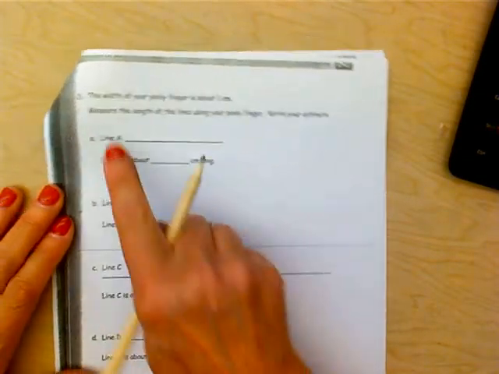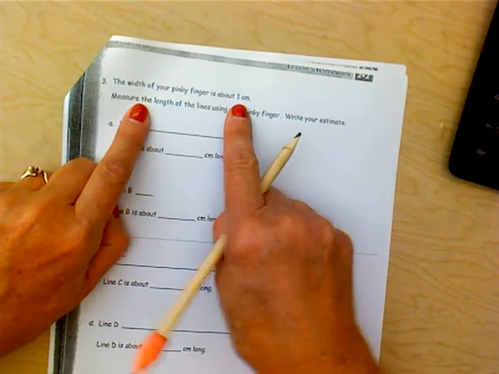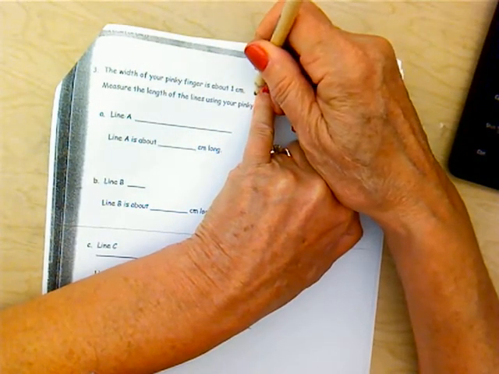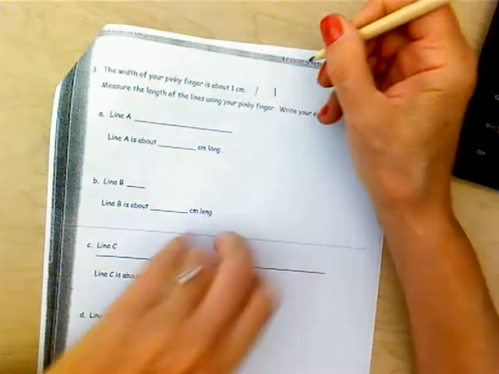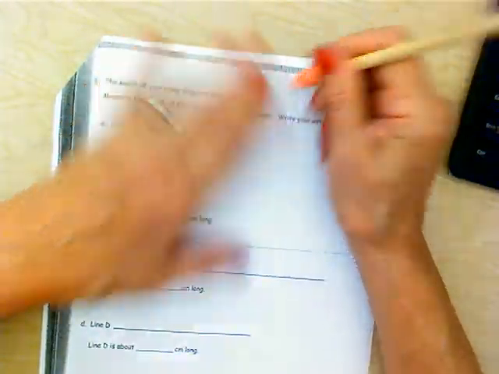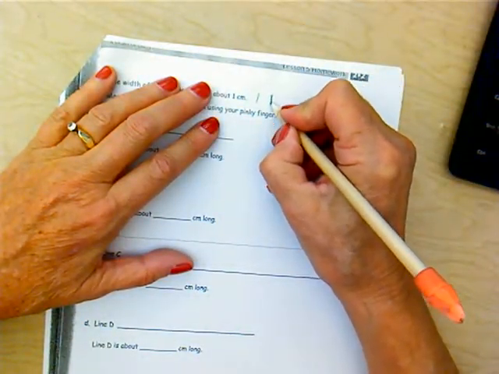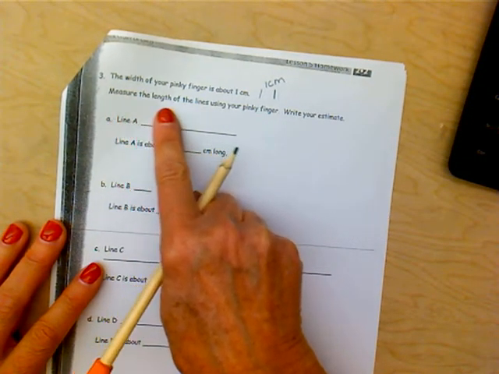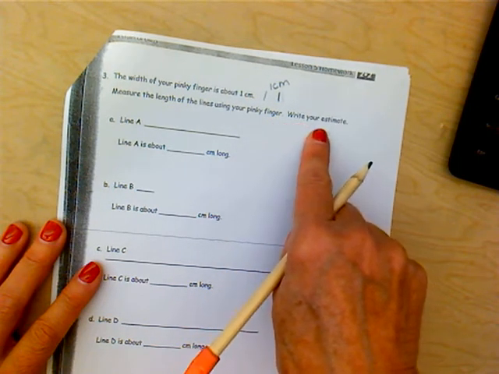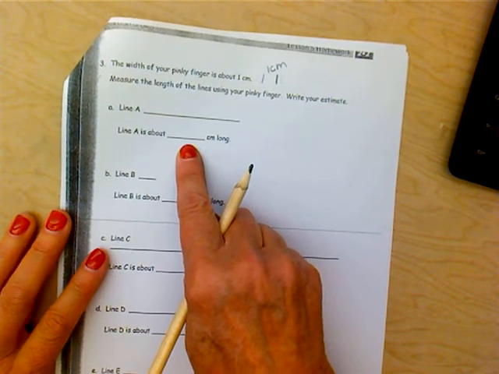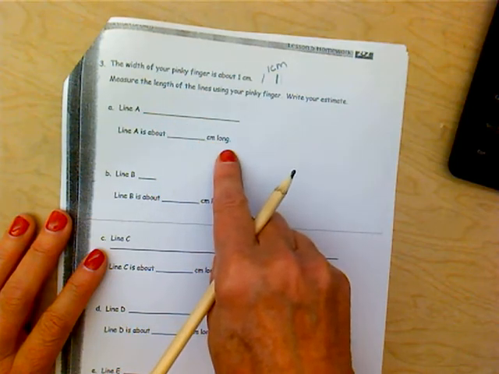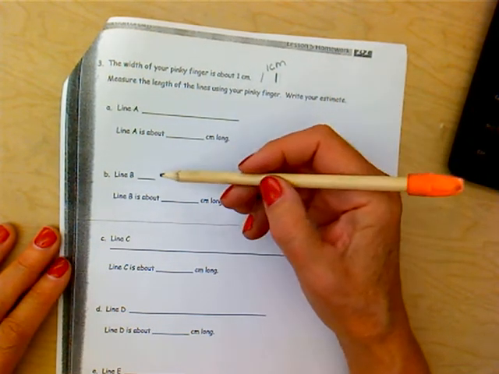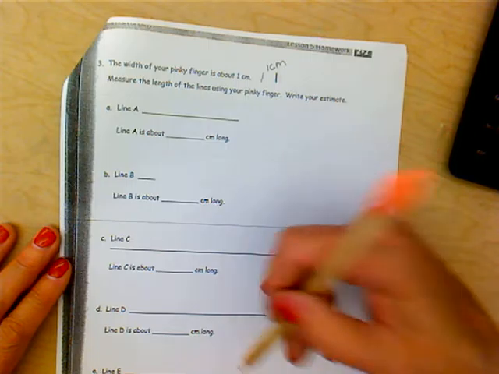All right, so now we're going to continue on with the estimate using the width of your pinky finger, which is, remember, about 1 centimeter. I'm going to draw that on here again. My fingers are bigger than yours. Your pinky finger is about 1 centimeter. So based on that, measure the length of these lines using your pinky finger, and then you're going to write an estimate about how many pinky fingers or how many centimeters long would be line A, line B, line C, D, and E. Shut the video off and go ahead and measure.